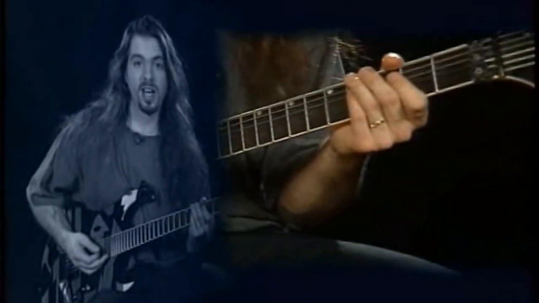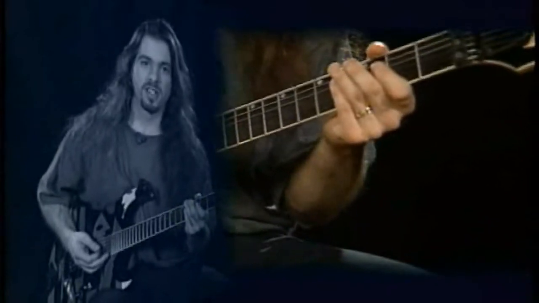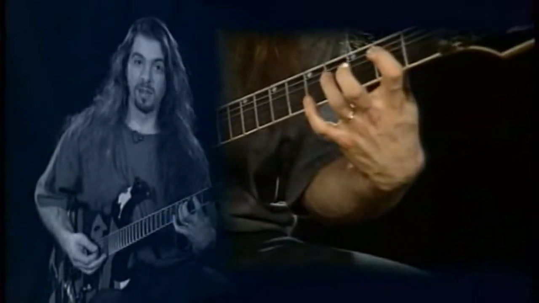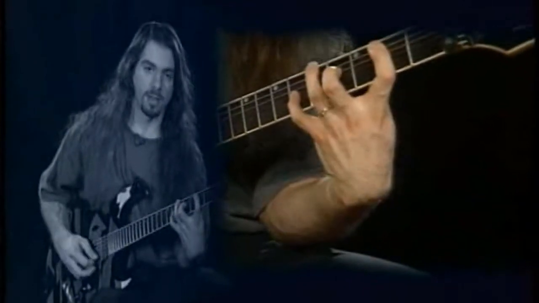And one other type that's not really a typical power chord, but it's a progressive power chord. You take the root, the fifth, and you add the ninth on top. Sounds like this.